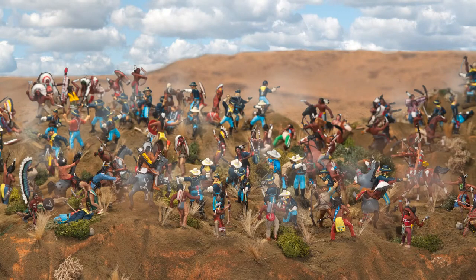Then on the other side of the river, you're going to notice there's some hills, because the Custer battle actually took place on these hills as they encountered Indians in various places during the battle and over a period of time.